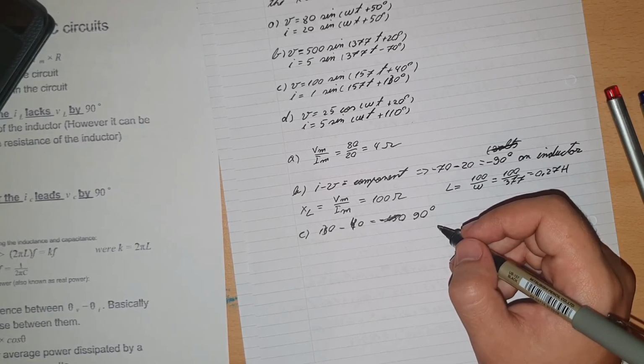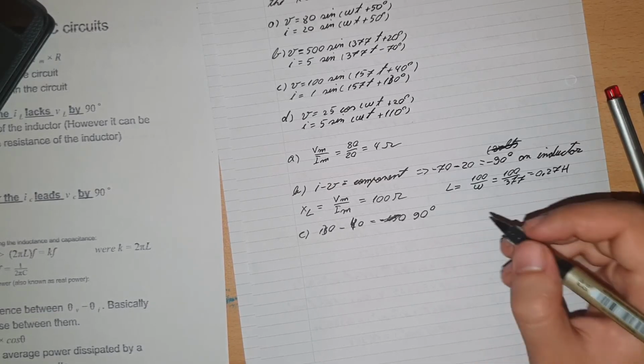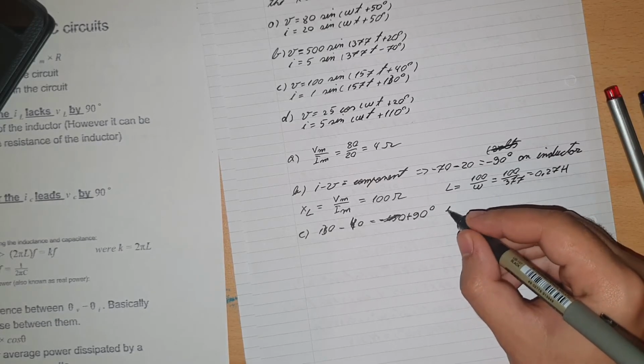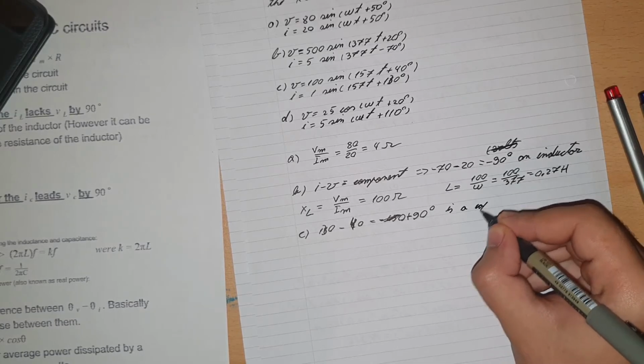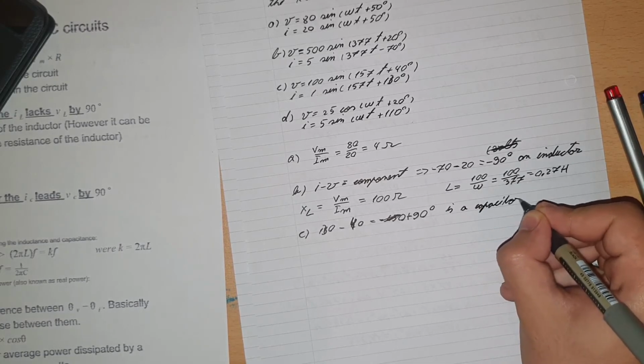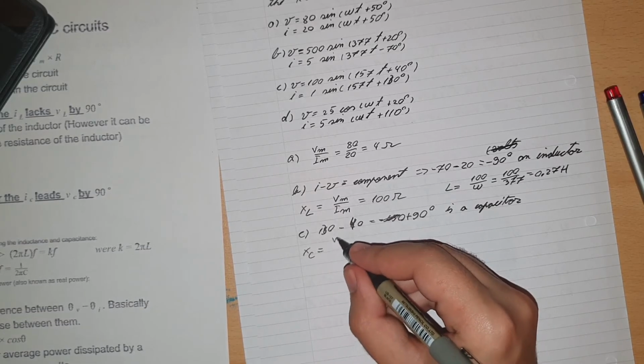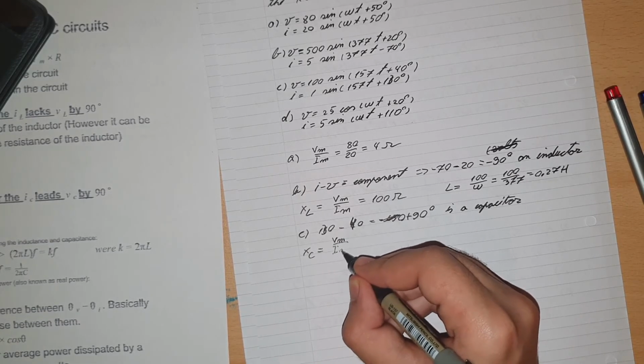Sorry, I guess I wrote them in a rush and I didn't do this calculation correctly. Anyway, so it's supposed to be 90 degrees. That means it's a capacitor. Let's now find the X value, which will simply be voltage peak divided by Im.